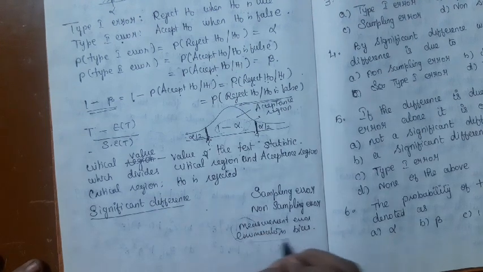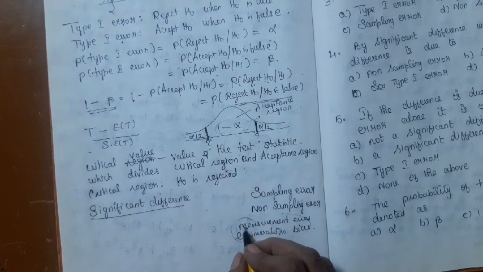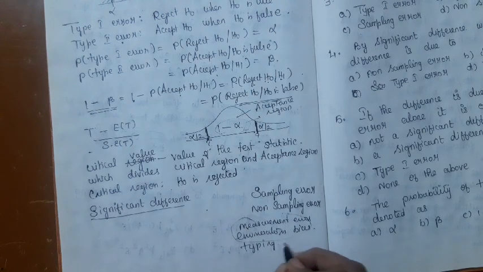So these errors are non-sampling errors. The errors which are due to the application of sampling techniques are called sampling error, and the errors due to some other reason, typing error, printing error, are all causes of non-sampling error.